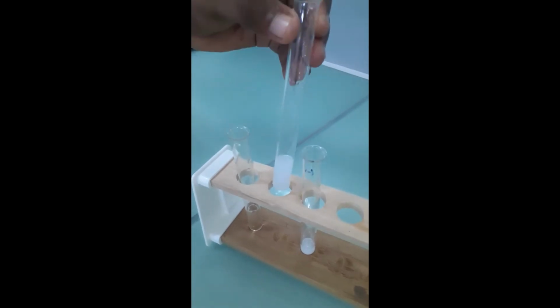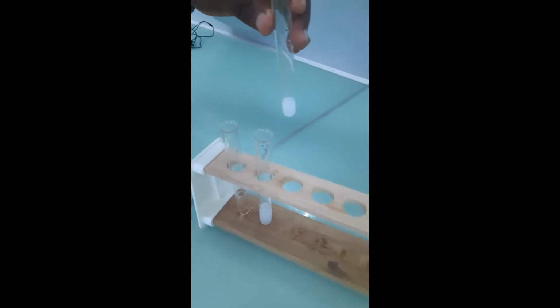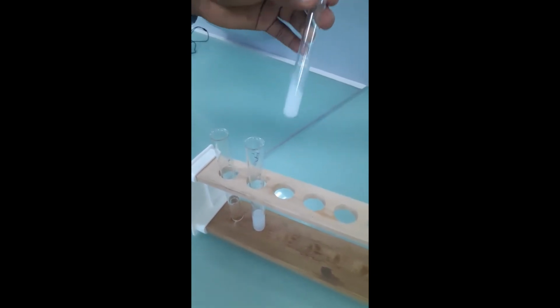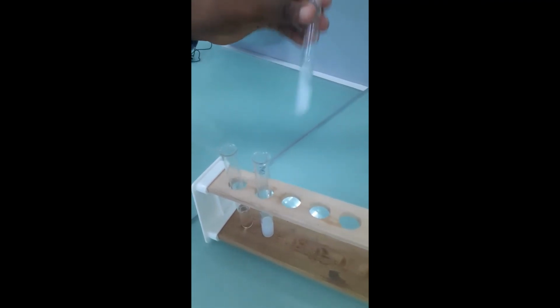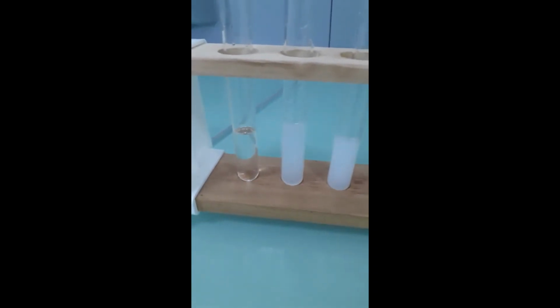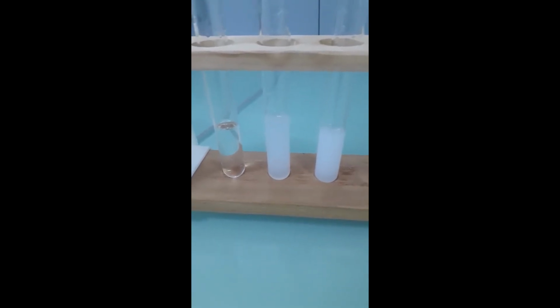So that's the sulfite. Next we will do the sulfate. Okay, so there you have it. From your extreme left, the carbonate, then the sulfite, and then the sulfate to your right. So please take your observations.